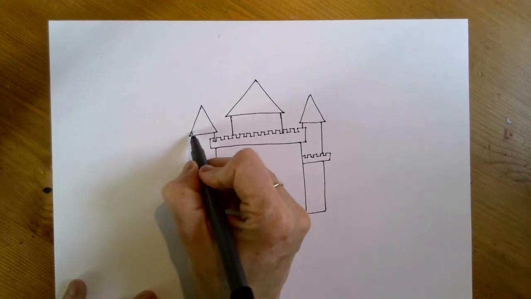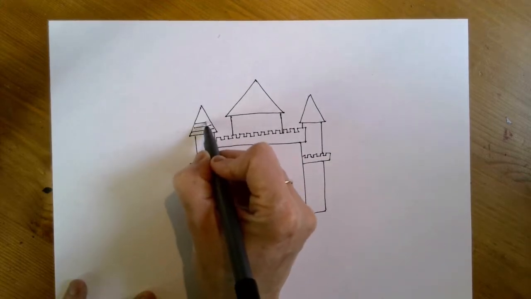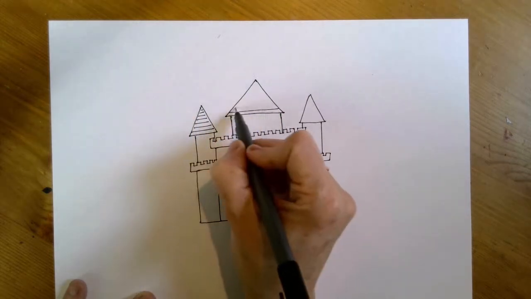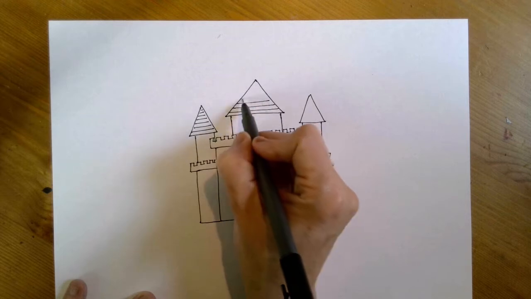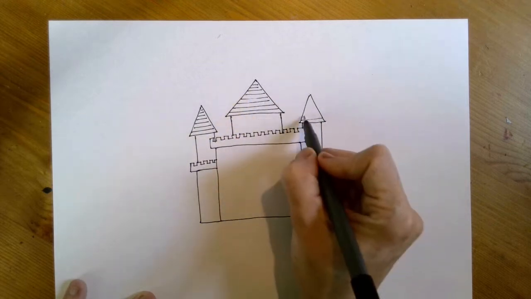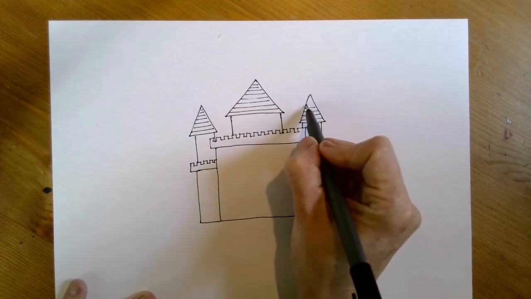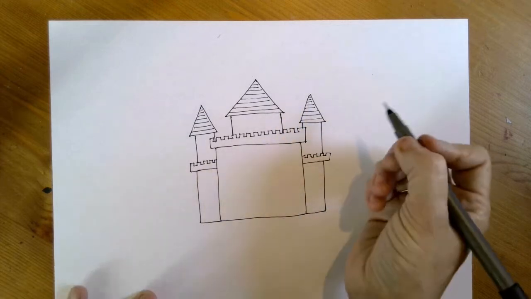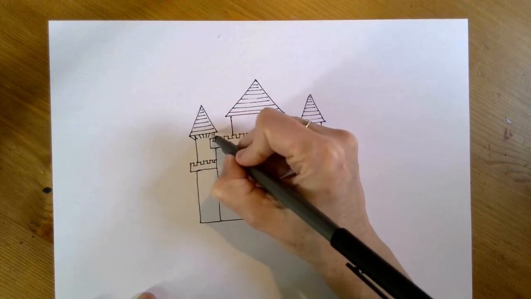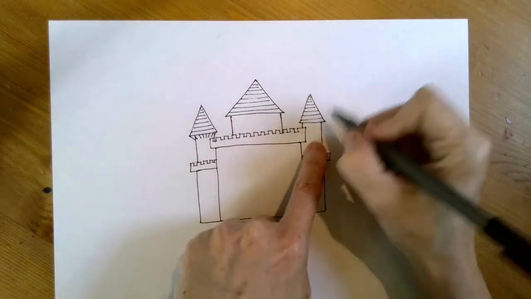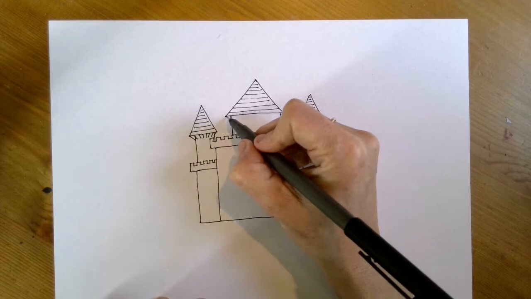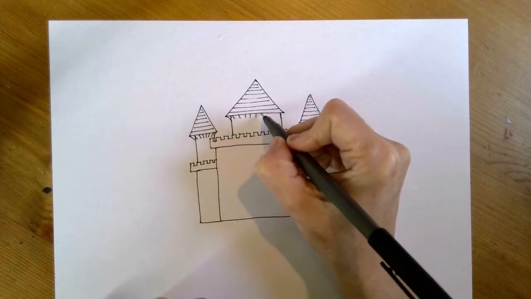Alright, let's add the lines across the top. You don't have to add these, but it would have been made of stone or wood. And then it's going to have these lines that come down to touch the building that it's on. This is just sort of like a support piece. These don't have to be perfect, but you just want something there.